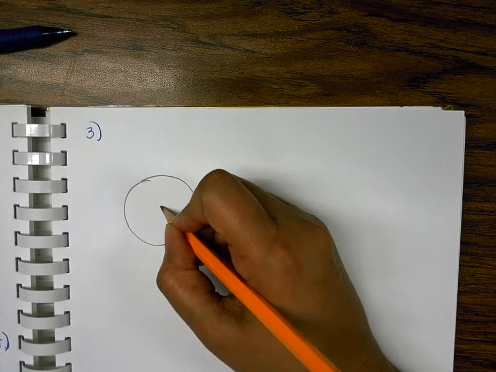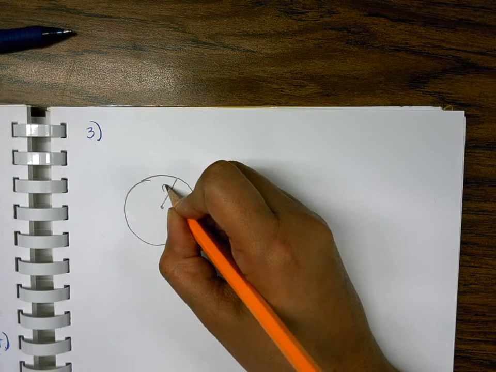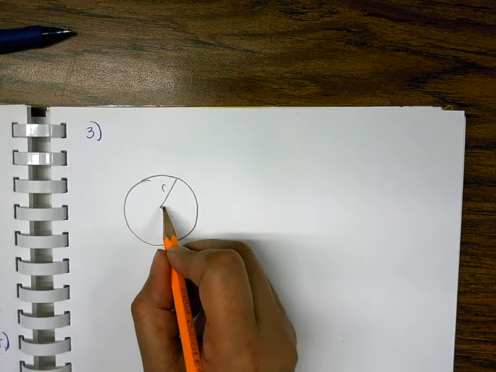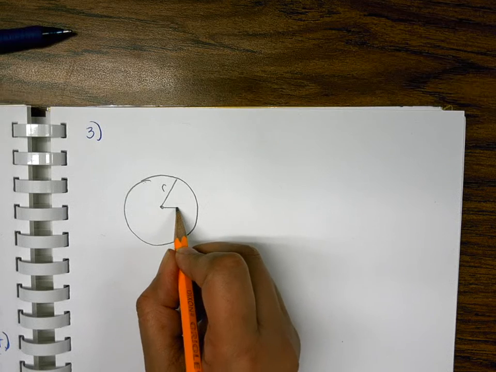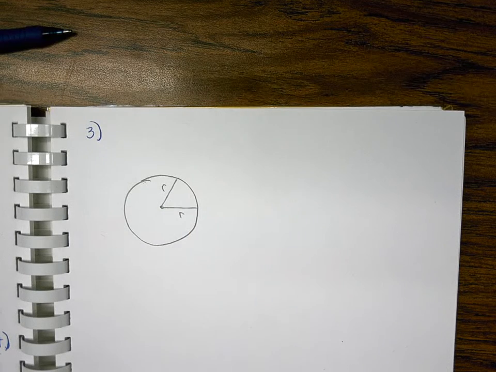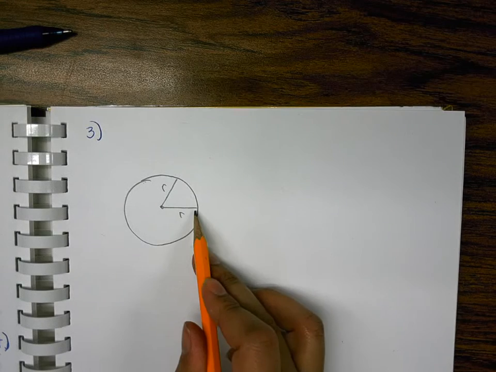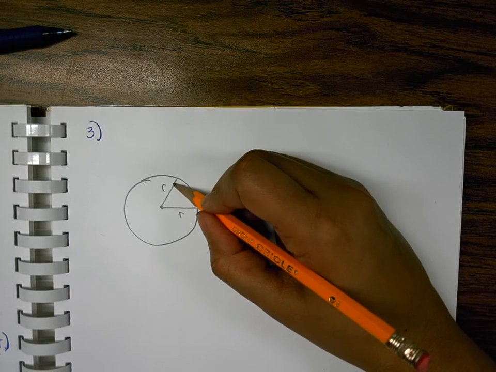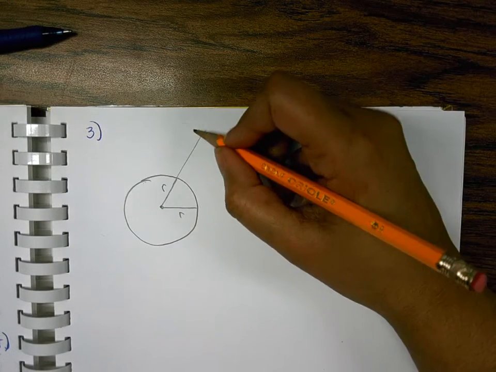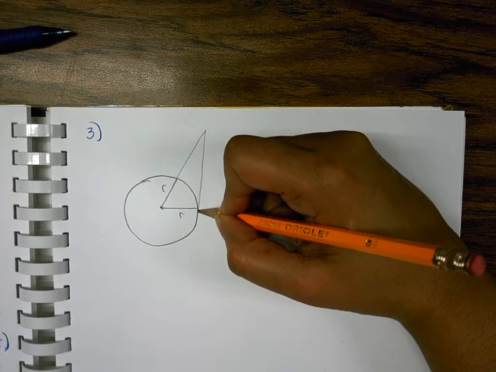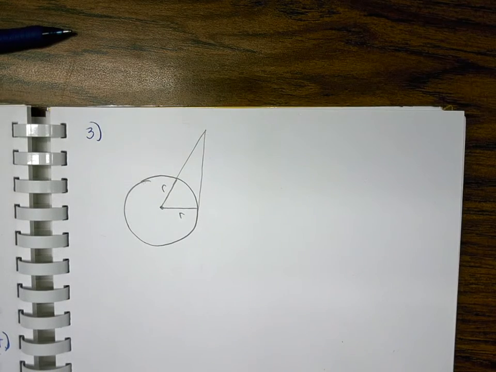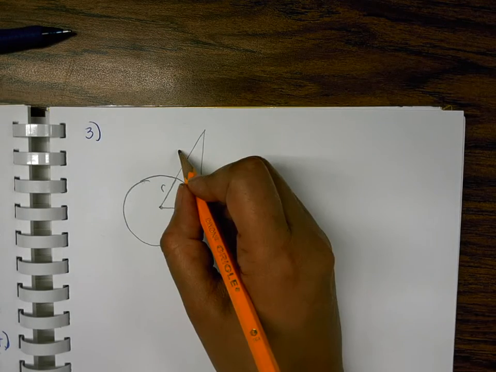Okay, here is the center. That is the radius, and since it's from the same center, there's only one center, out this way is also the radius. Would you agree? Radius, radius. I am going to continue this, and I'm going to connect it with the tangent line there.